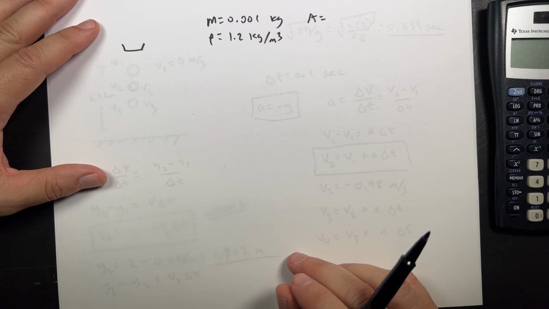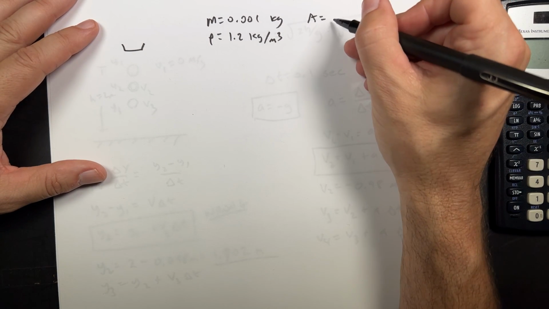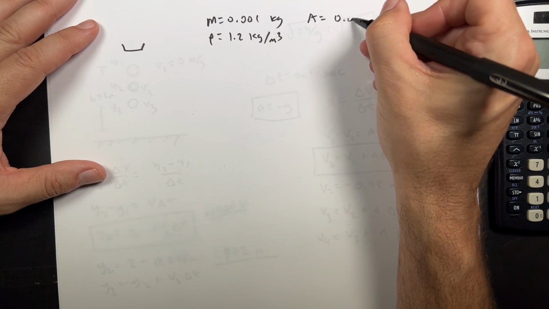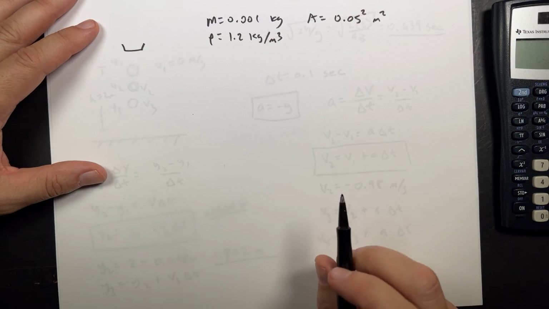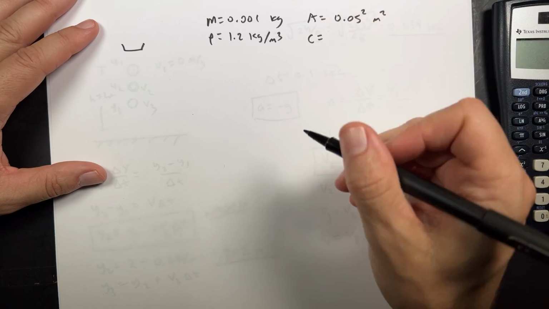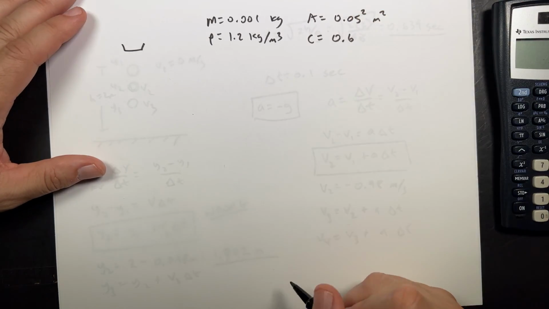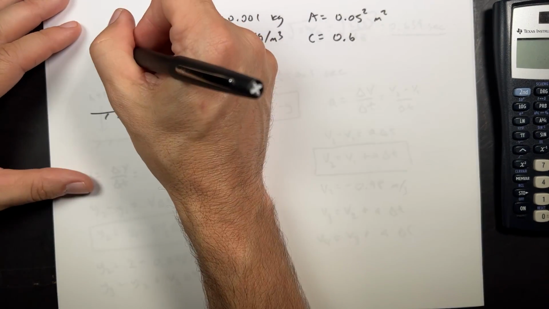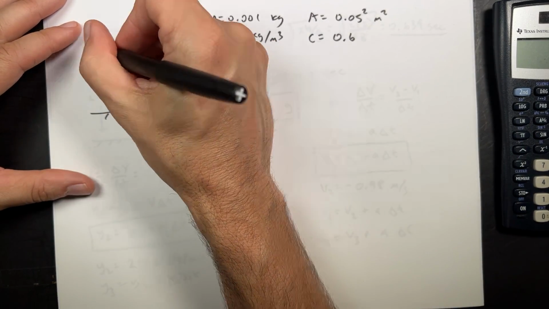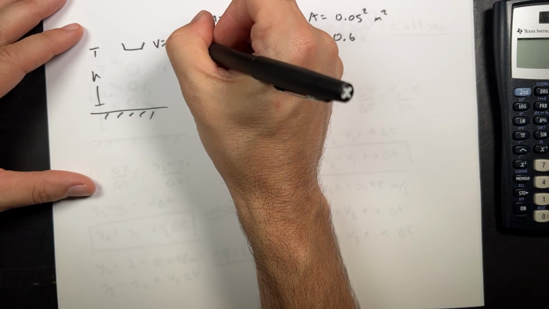Let's say it's 0.5 by 0.5, so centimeters. It's not, but that's fine. So 0.05 meters squared. And the drag coefficient depends on the shape. I'm just going to pick 0.6, no units. So I still have this coffee filter at a height h. I still have the initial velocity of 0 meters per second.